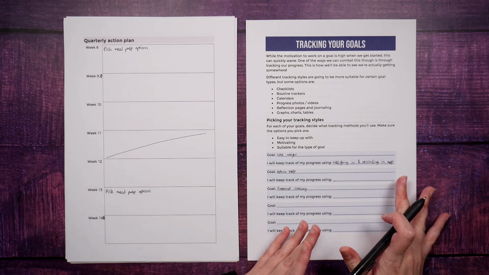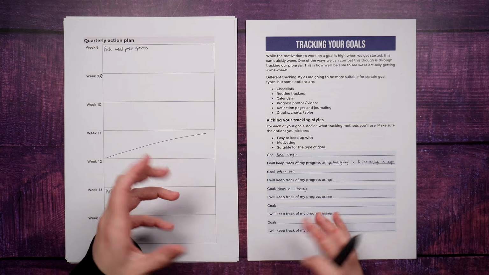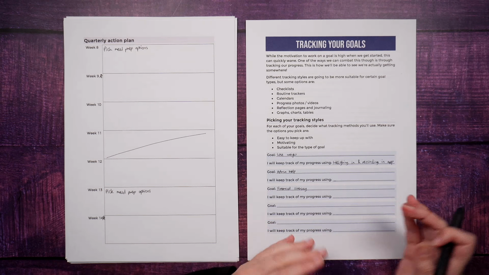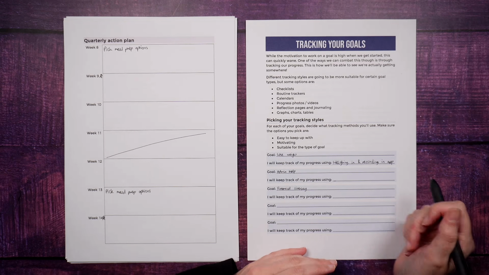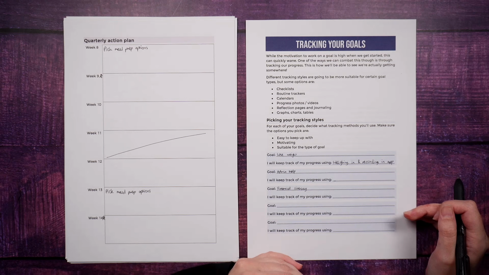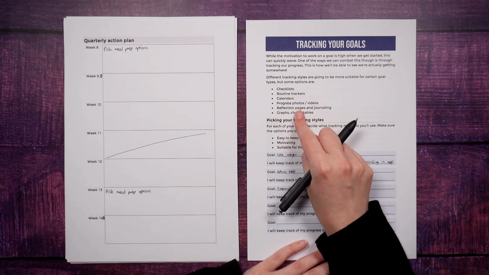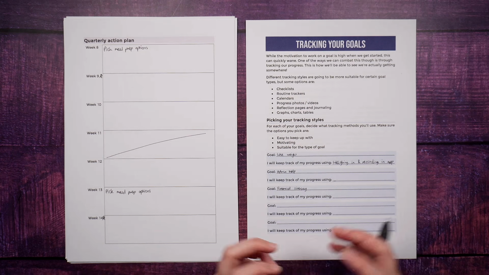That could be one way that I track whether or not I have successfully outsourced or delegated my admin to someone else. Or I could keep track of it in terms of a checklist of things that I need to do and whether or not I've done those steps towards working on the goal. Or I could do some kind of reflection and journaling. We do have some ideas up here as to what you could use for your progress tracking.